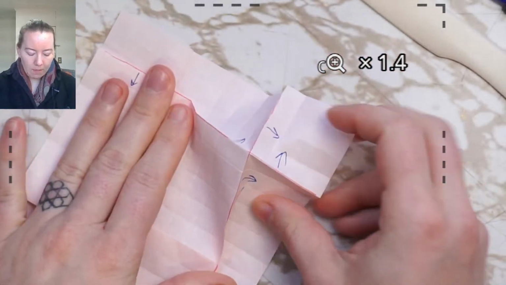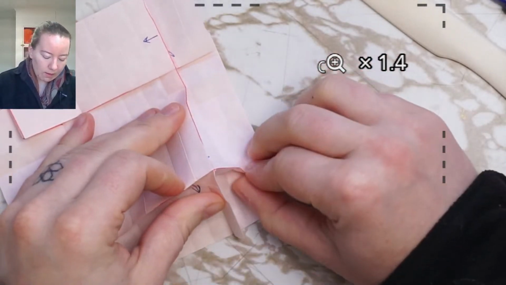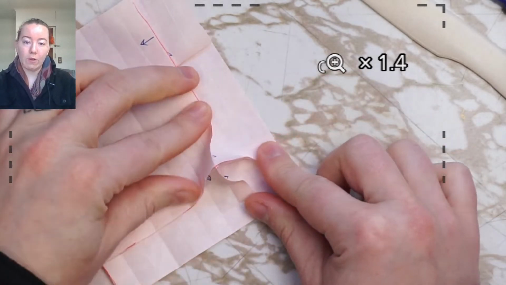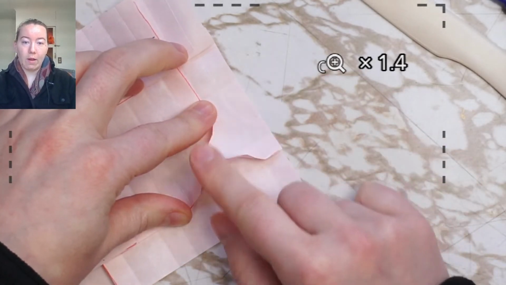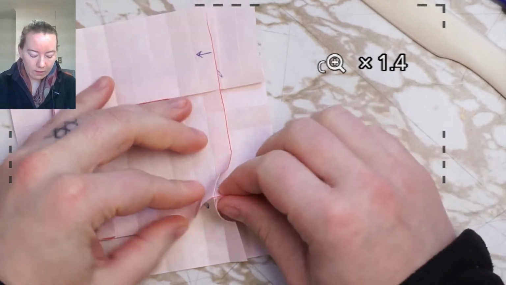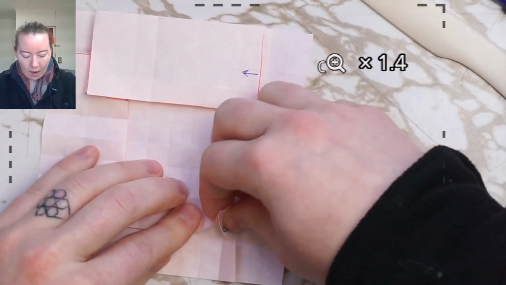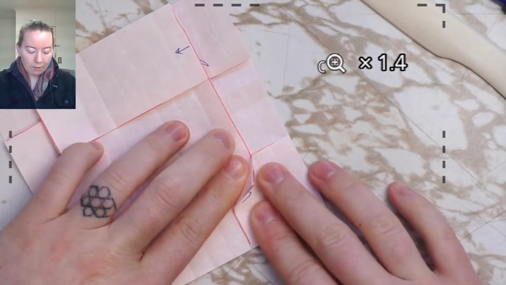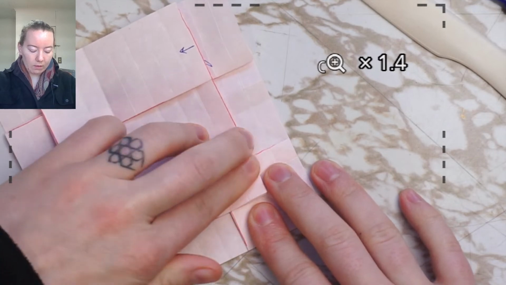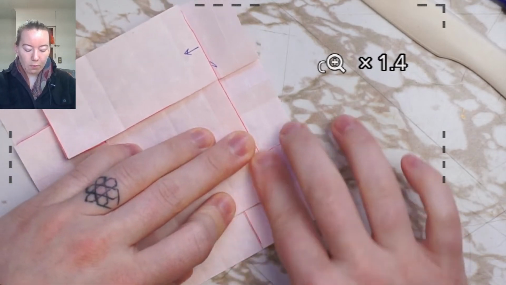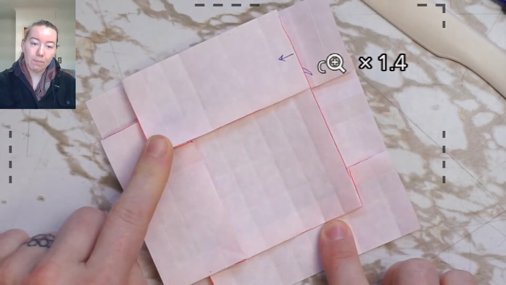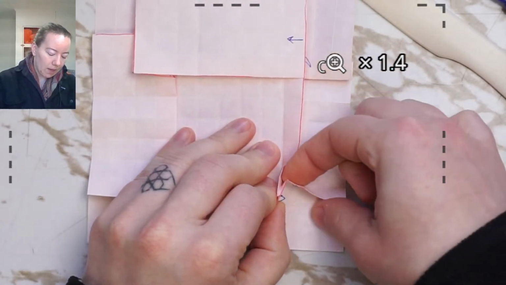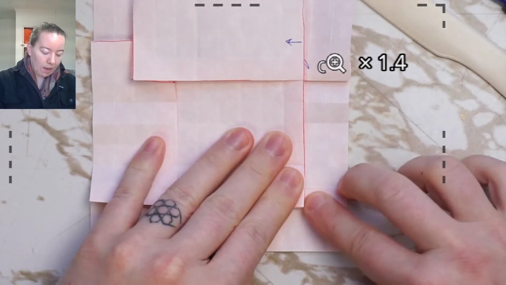I'm bringing up my mountain folds, and I know that they need to lay down in this orientation. I just need to figure out how to squash this in the center. What I'm actually going to do is flip these two out to get the inner folds we did for the outer intersection, and then bring them in at the end.